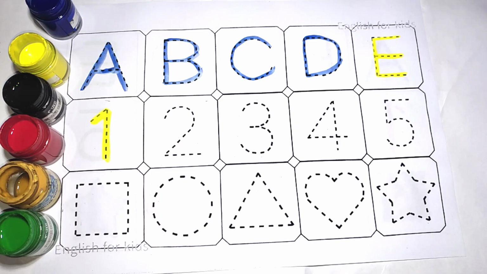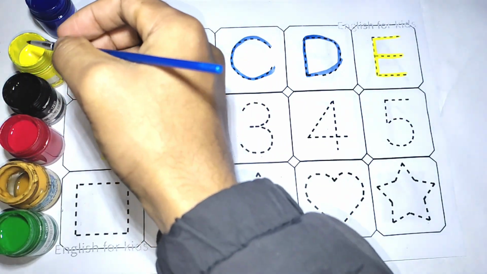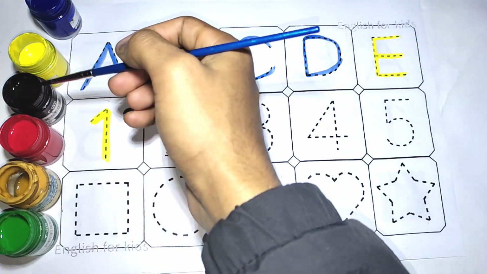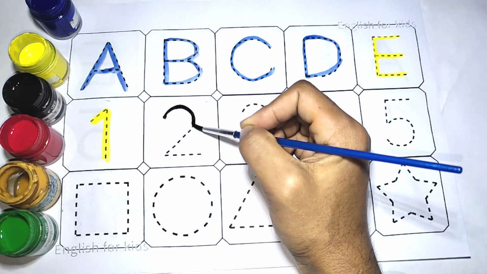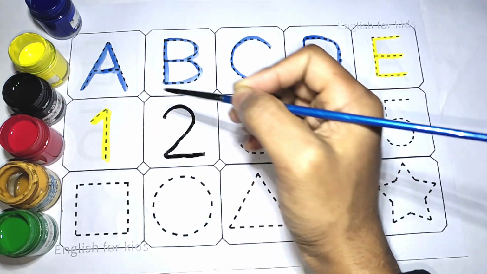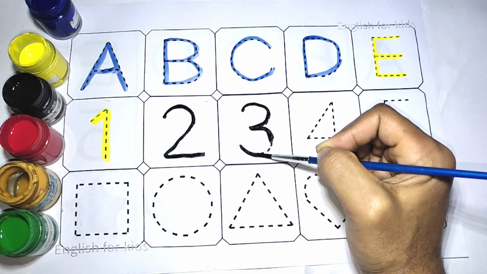O-N-E, 1. Kids, now we use black color and draw the number of 2. T-W-O, 2. Now we draw 3.